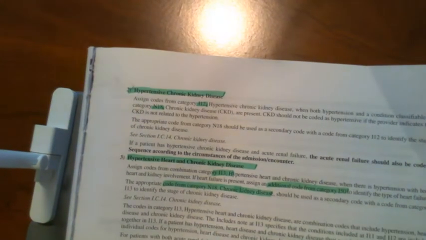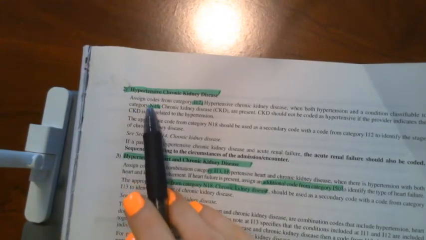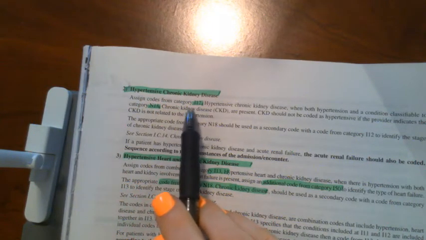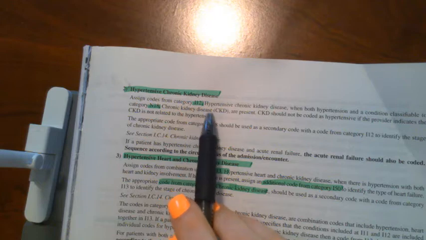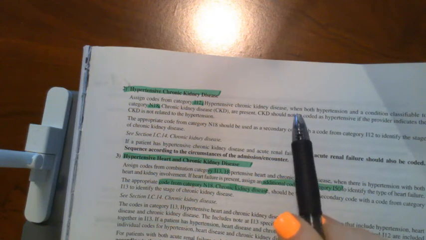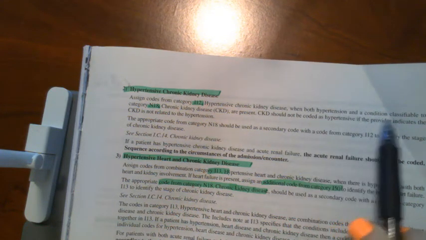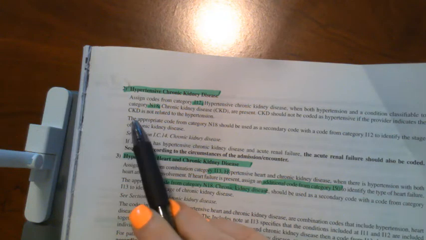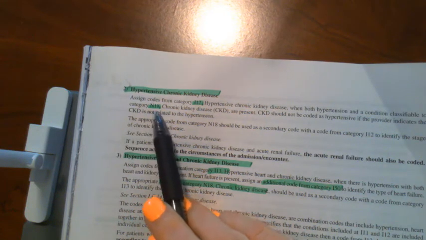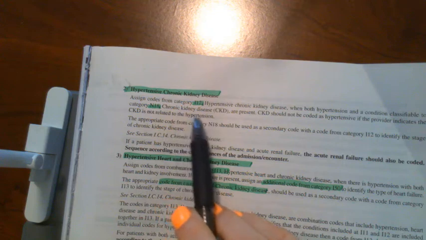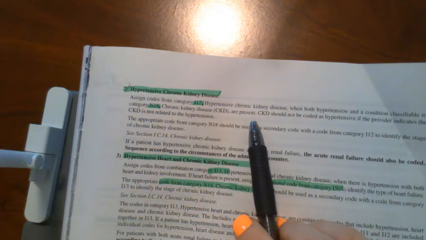So hypertensive chronic kidney disease. Same scenario as with the hypertensive heart disease. We want to assign a code from category I12, hypertensive chronic kidney disease, when both hypertension and a condition classifiable to category N18, which is our CKD, our chronic kidney disease, are present.